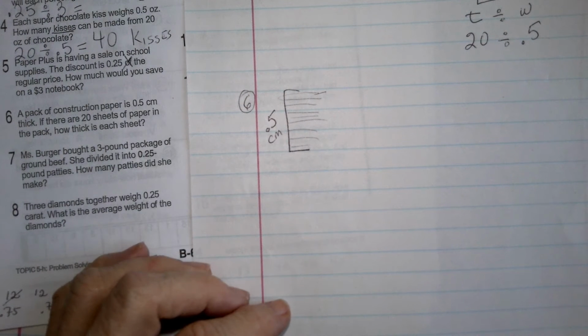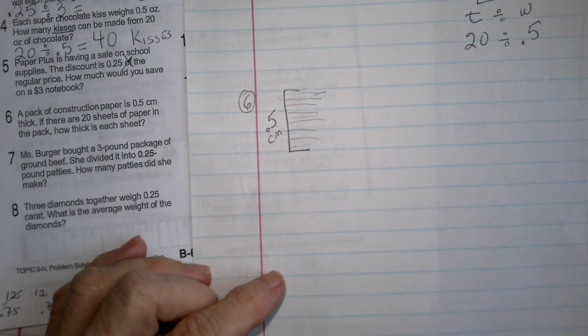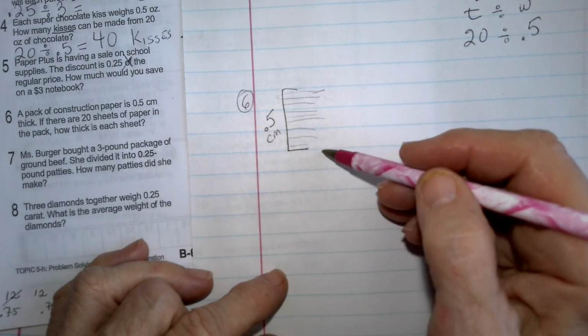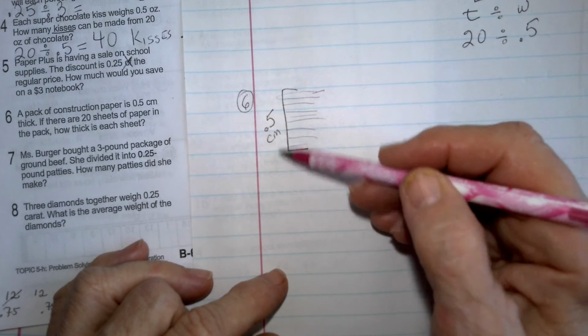Matthew, what do you think? I don't want the answer. I want to know what you have to do. You're going to have to divide. Are we dividing up the individual sheets of paper or are we dividing up the total stack?